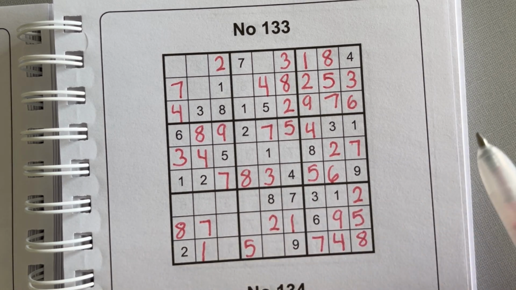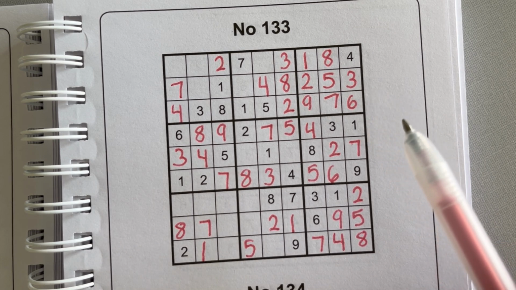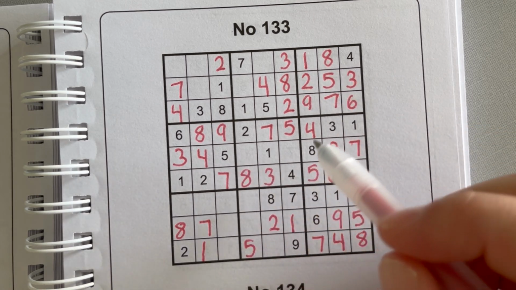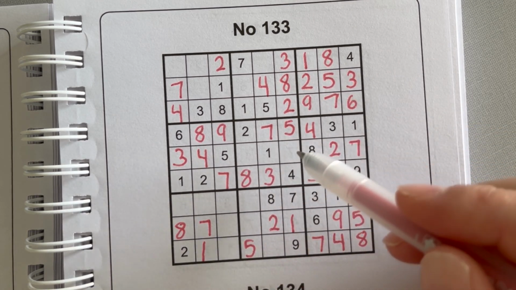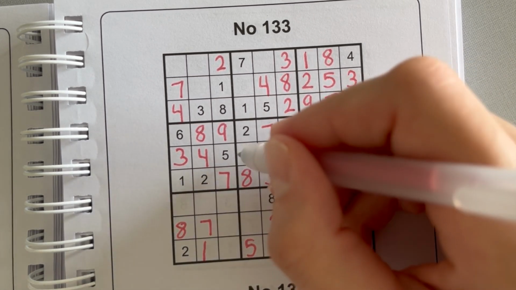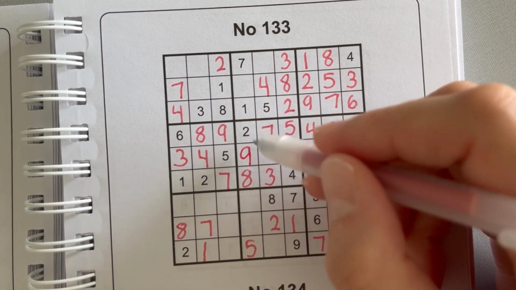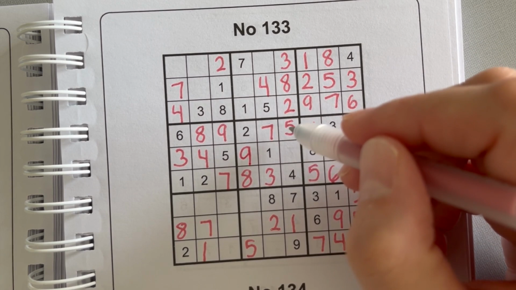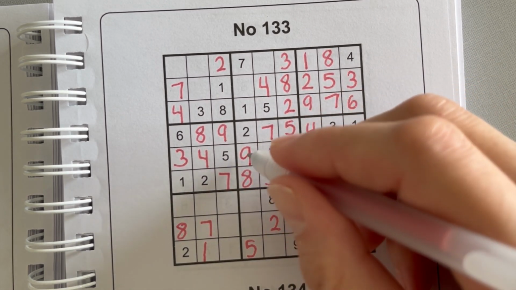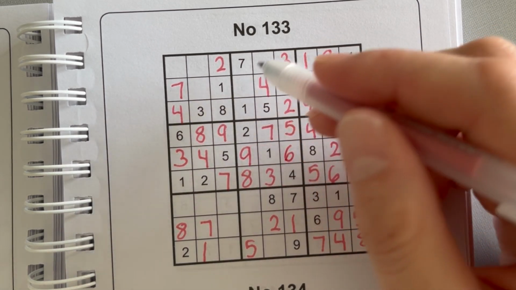I think I have all my 8s done now. Let's look at 9. Alright, in this square, there's a 9 in this column. So this is a 9. Then 1, 2, 3, 4, 5. Put a 6 here, that's 7, 8, 9. Up here now I have a 9 in this column.